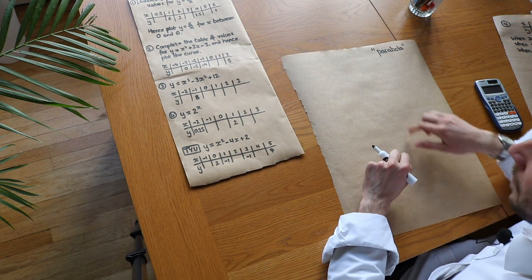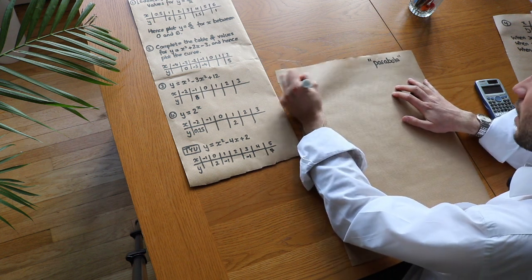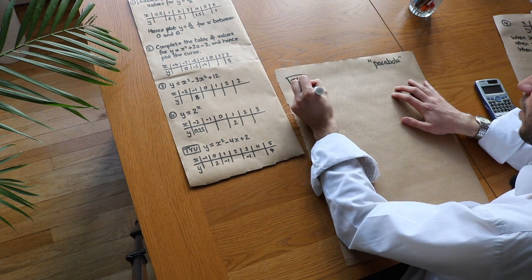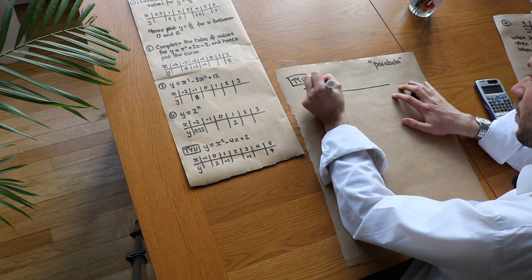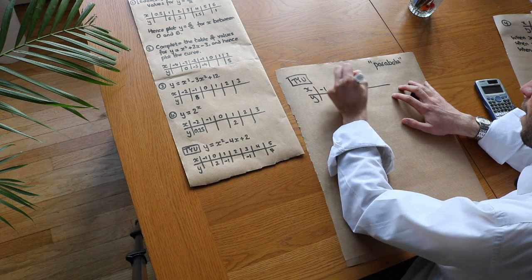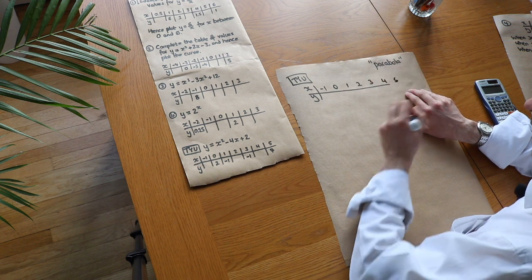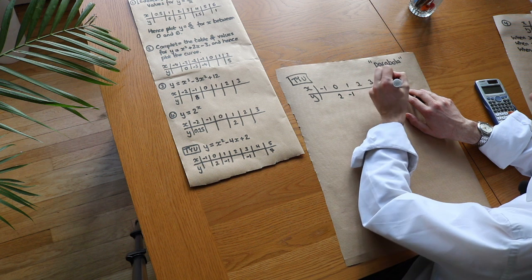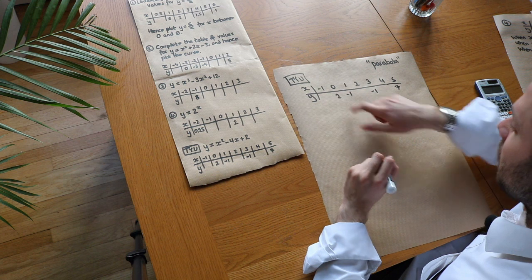Right, hopefully you've had some time. So let's work out these values. I'm going to very quickly copy out this table of values. So we've got x, y. We've got -1 up to 5. And we've got 2, -1 already, and that's 7. Cool. Right, let's do when x is -1.